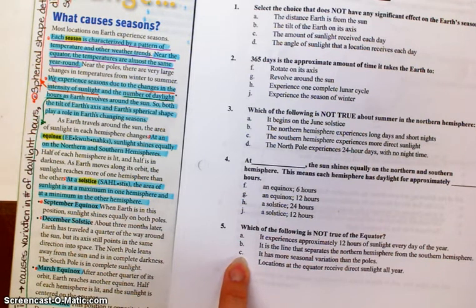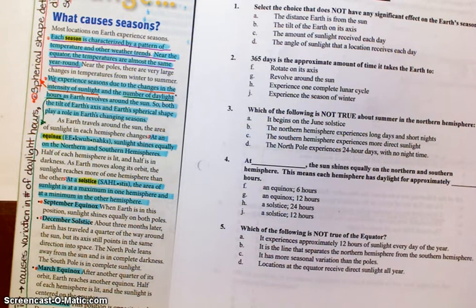C would be the one that's not true. It has more seasonal variation than the poles. That is not correct. Do locations at the equator receive direct sunlight all year? Yes. Is it absolutely 90 degrees directly overhead every day of the year? No. But it's never all that far from 90 degrees at the equator. So the sun is always fairly high in the sky and you're having 12-hour days at the equator.